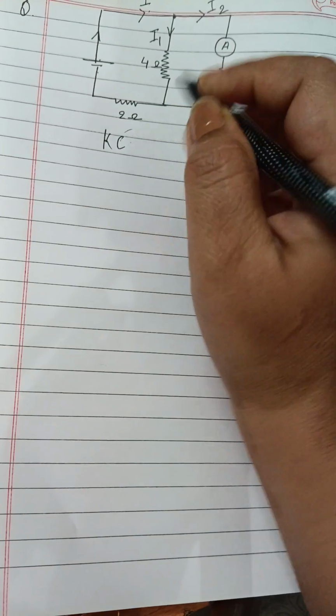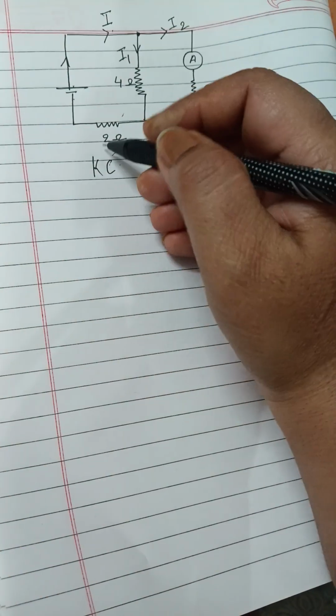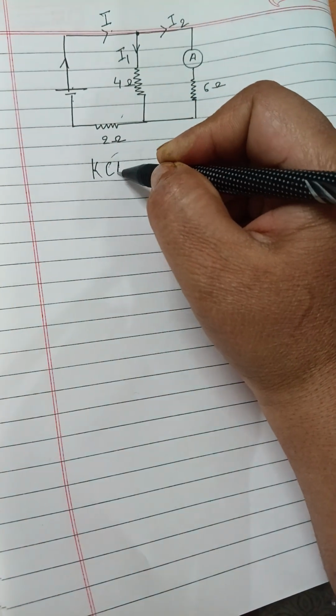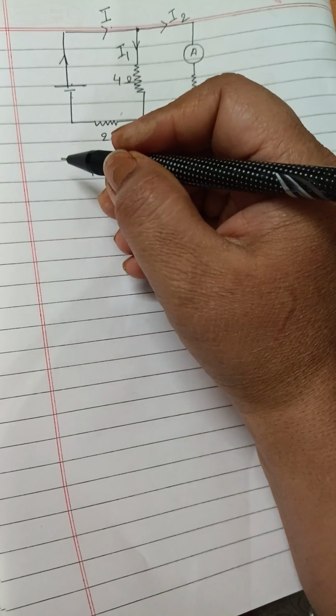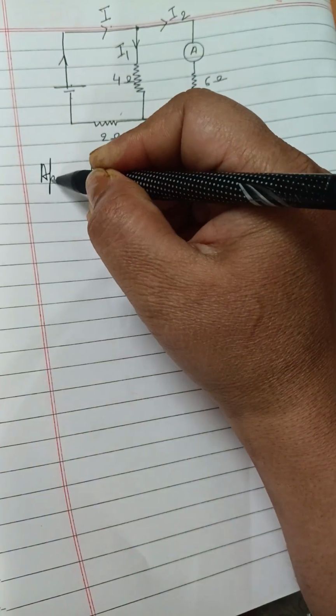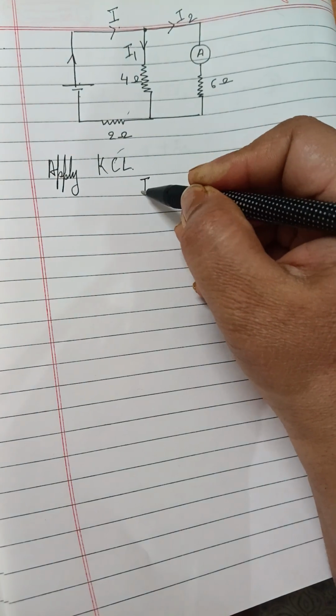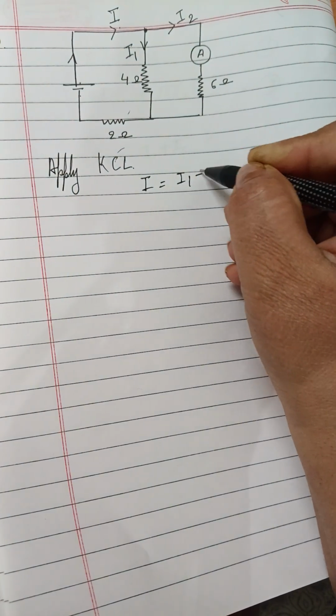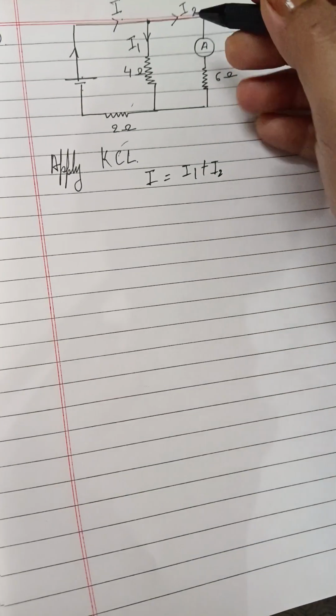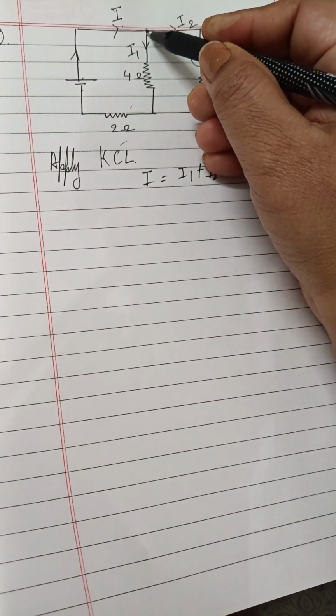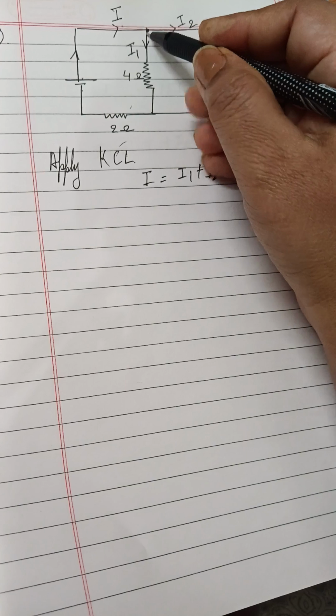KCL, or we can write apply first law also. So when you apply the first law, what you are going to observe is I is equal to I1 plus I2. It is going to happen in this junction only.